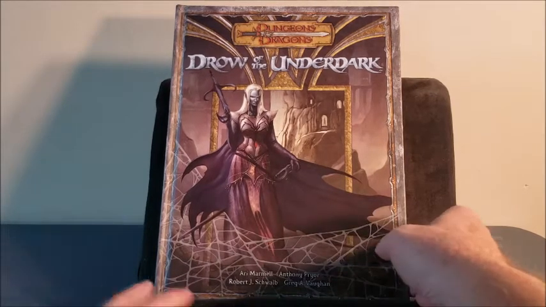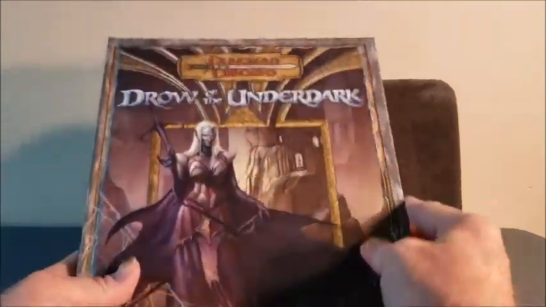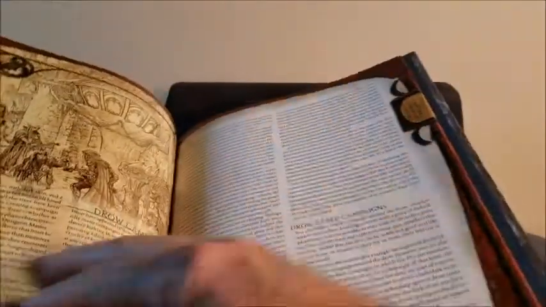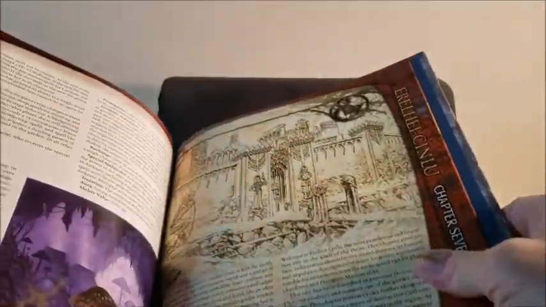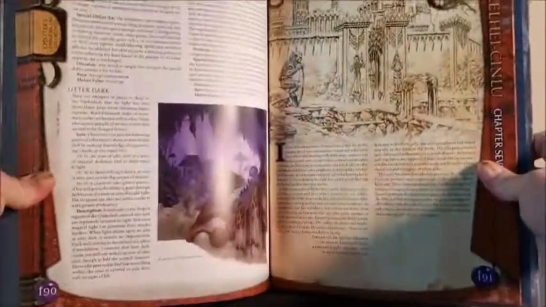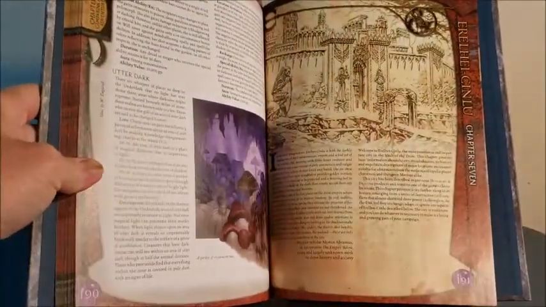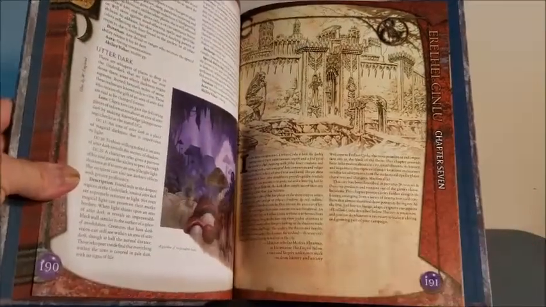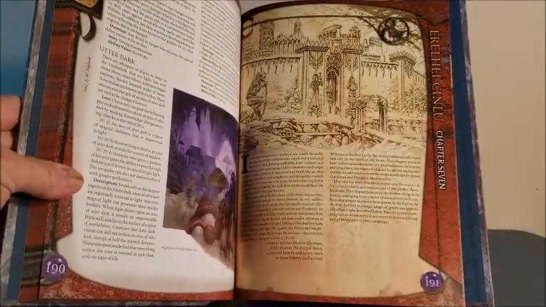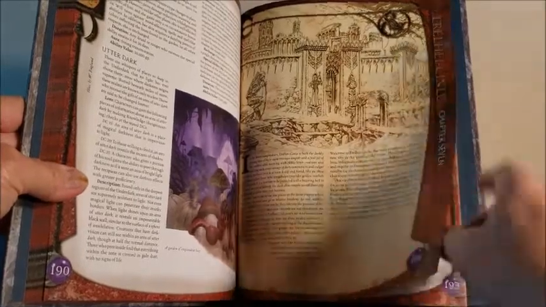I'm going to take you to the part of the book that I find very Greyhawk specific, and it's a 3rd edition rendering of Erelhei-Cinlu, the famous Vault of the Drow from the Giant series and Descent into the Depths of the Earth. This is the 3rd edition adaptation of it and goes into tremendous detail.